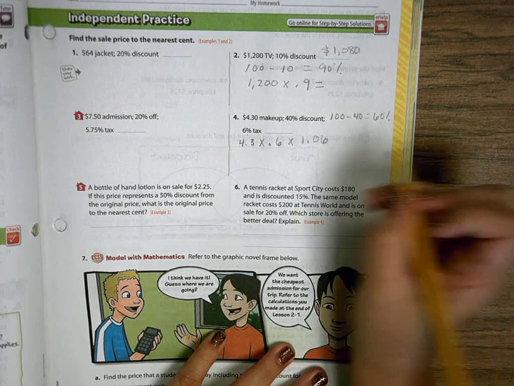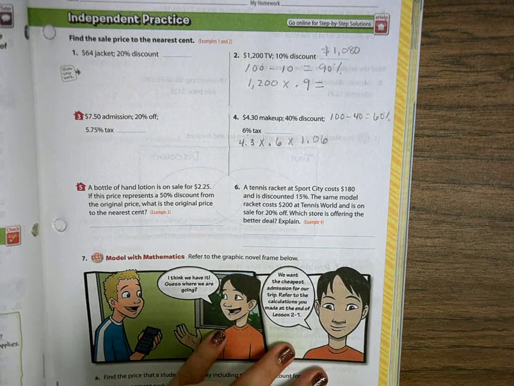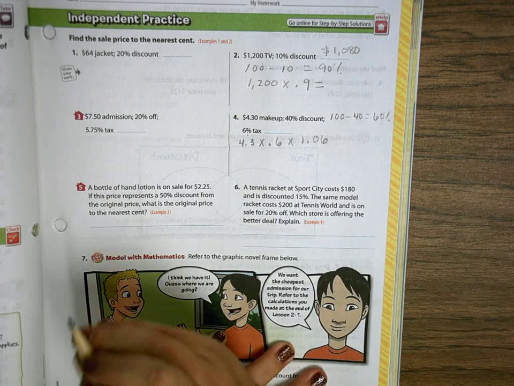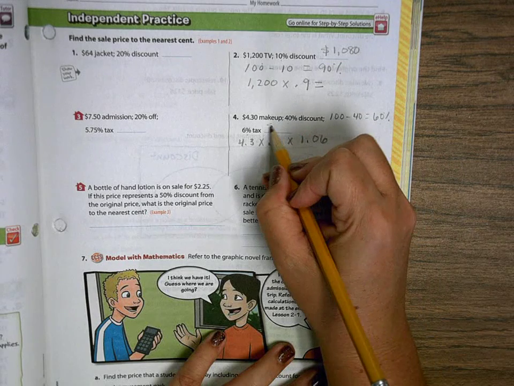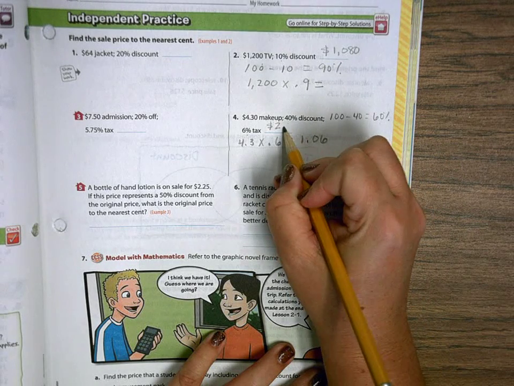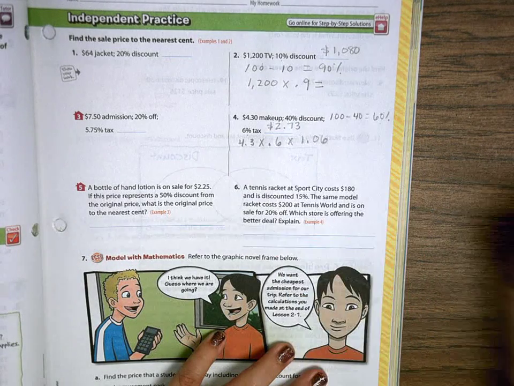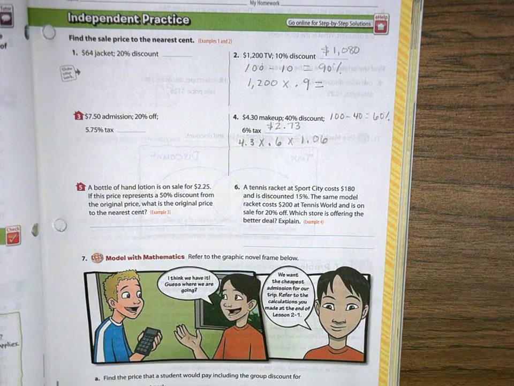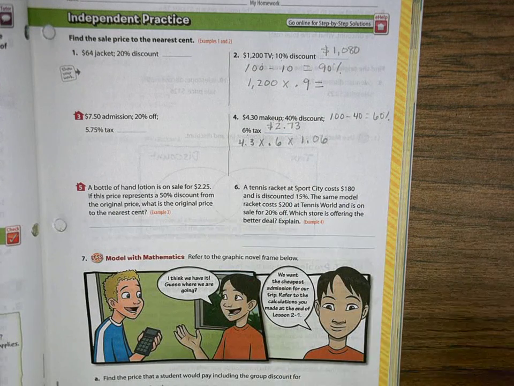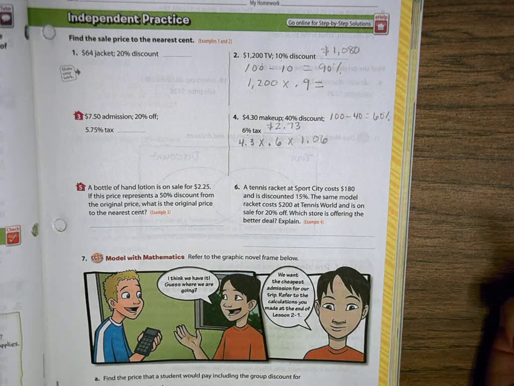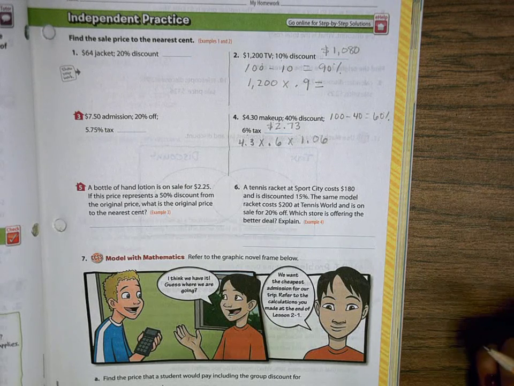Okay, and Bryn has the answer. What do you have, Bryn? $2.73. Okay, does that make sense? Yes. $2 and what cents? 73. Okay, it makes sense because 40% is close to half off, isn't it? Yeah. So you should expect it to be around half. So that's very good. Yeah, you should go shopping for your lip gloss this time of year, Ryan.